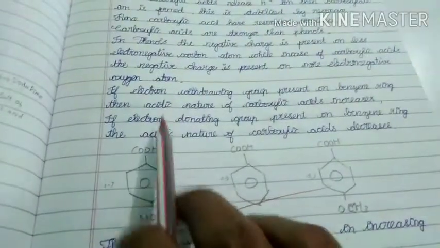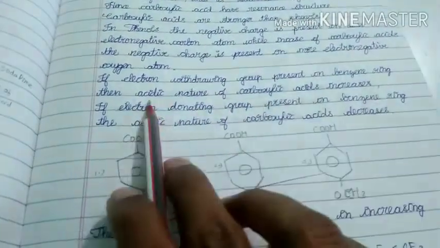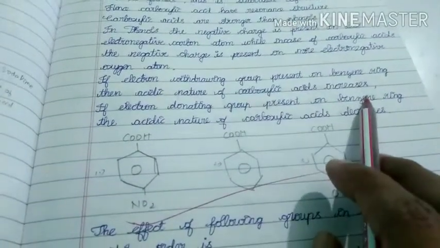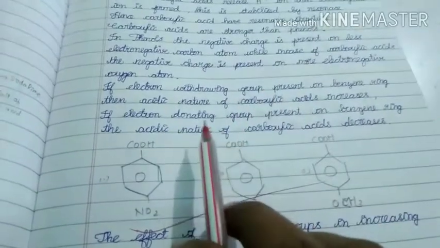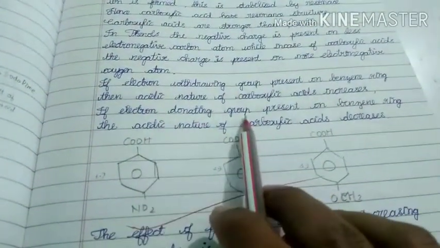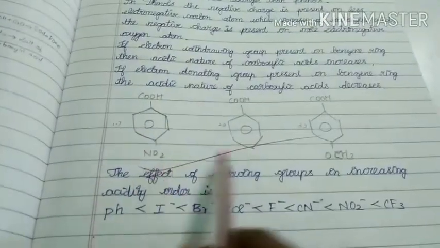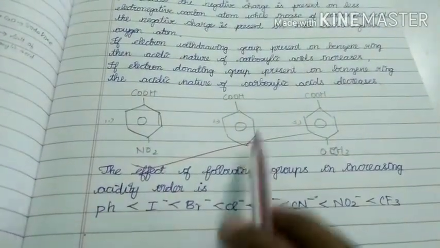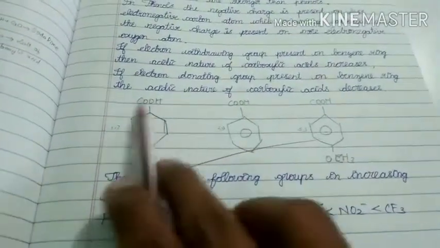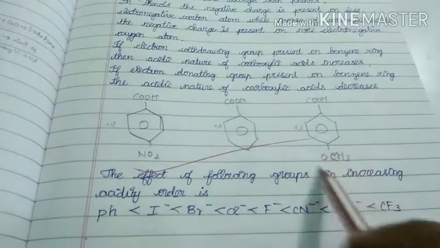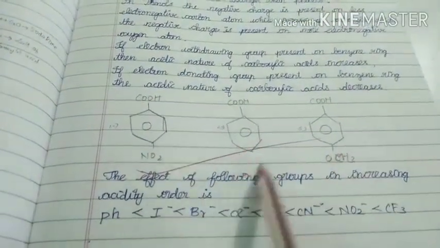Next point. If electron withdrawing groups are present on the benzene ring, then the acidic nature of carboxylic acids increases. We know that the same phenomenon happens in the case of phenols also. If electron donating groups are present on the benzene ring, then the acidic nature decreases. See, this is normal benzoic acid, this is para-nitrobenzoic acid, and this is para-methoxybenzoic acid. Nitro is an electron withdrawing group, methoxy is an electron donating group, and here no group is present.